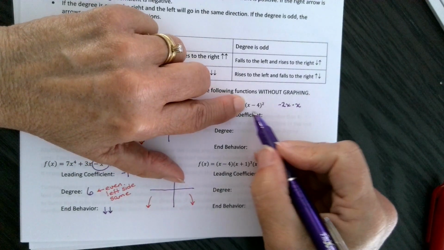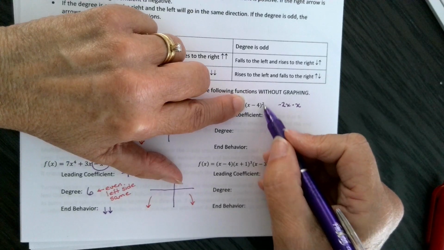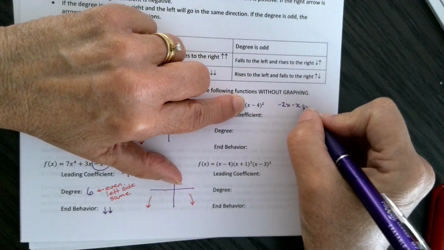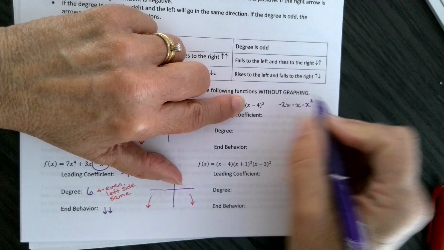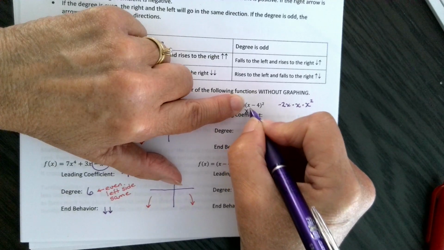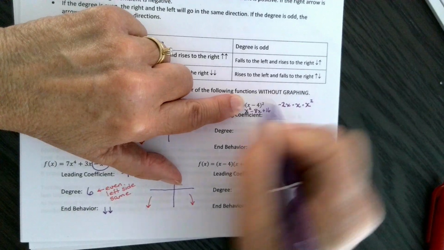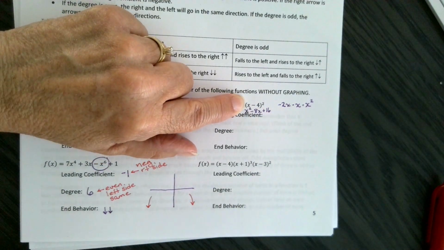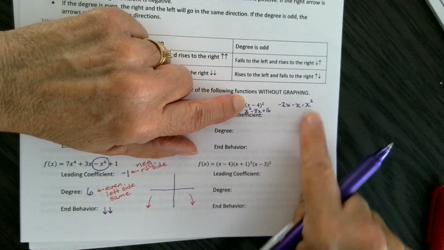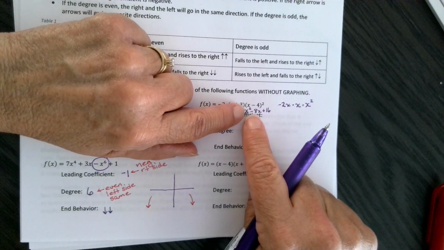If you actually multiplied this out, which you don't have to, this would be x squared, because I know the shortcut to this. This is really x squared minus 8x plus 16 if you do the FOIL. So that's why I just took the x. I don't really need all this because this is the only thing I'm going to take.